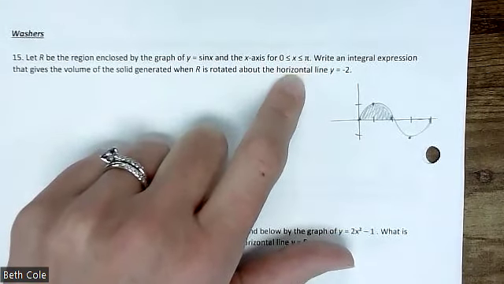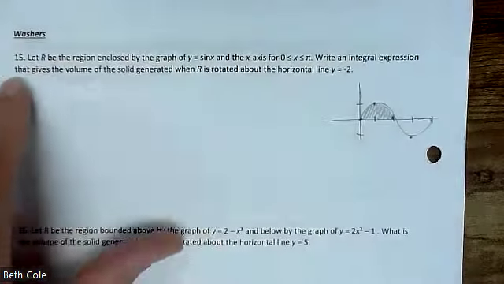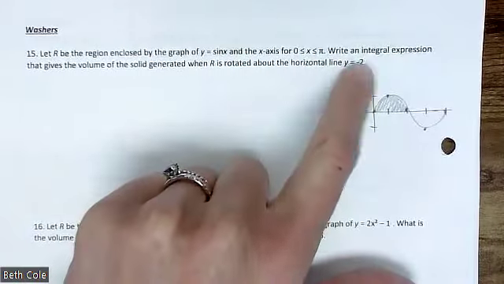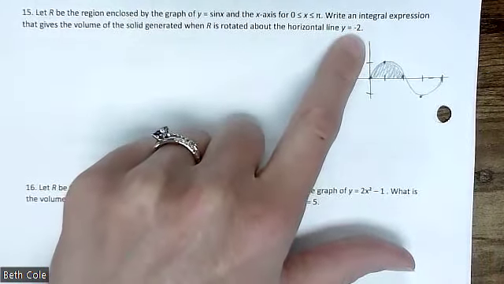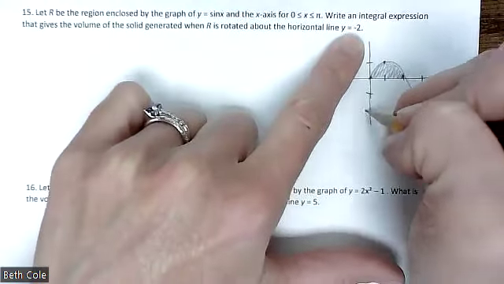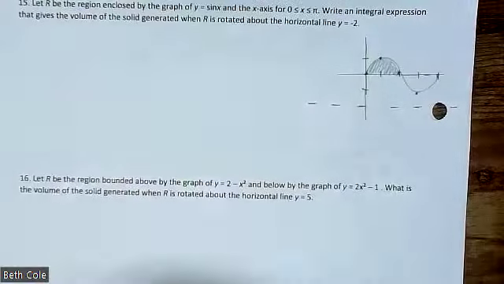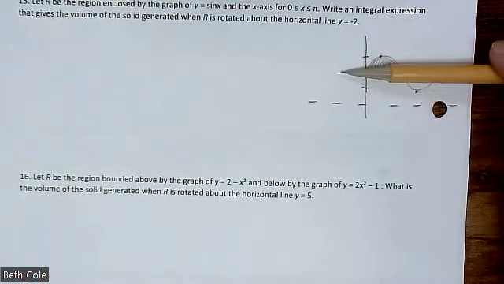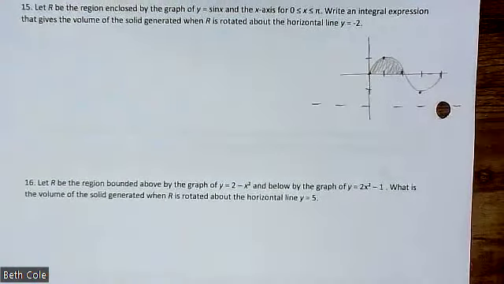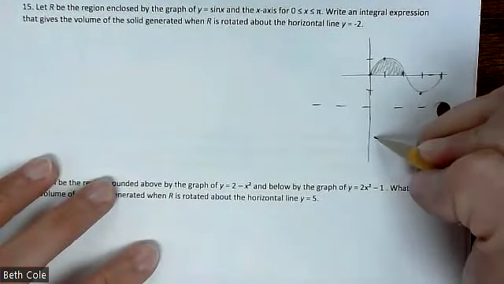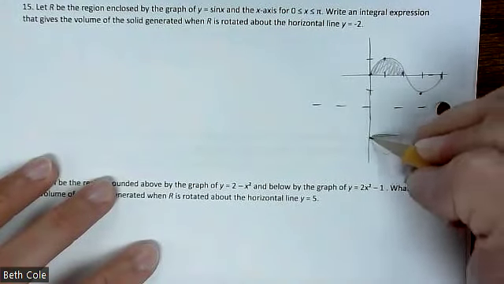All right, what are we spinning that around? y equals -2. So is this going to be dx or dy? Good, it's like you just shifted the x-axis down a little bit. So your ghost shape will be like this.